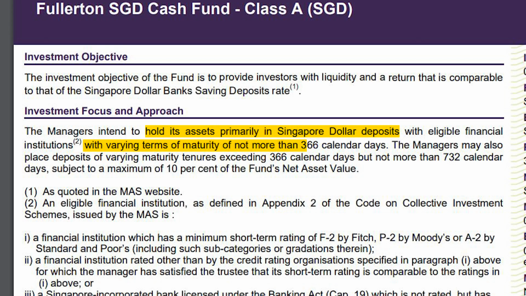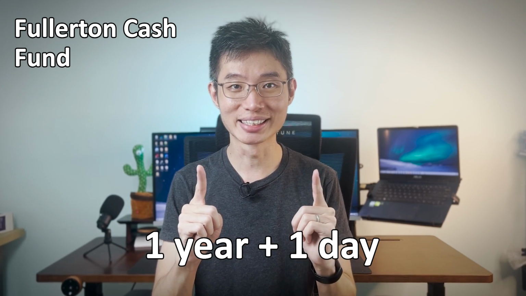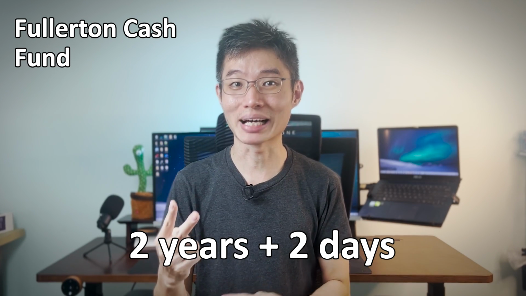The deposits can be of different maturities, up to 366 days, basically 1 year plus 1 day. Or if they want to, they can also put 10% of the portfolio into deposits with maturity up to 732 days, basically 2 years plus 2 days.